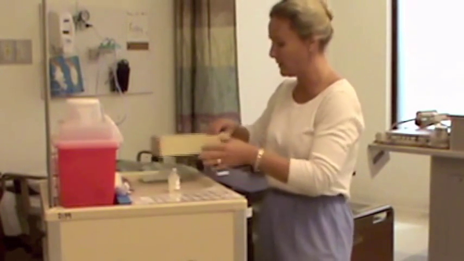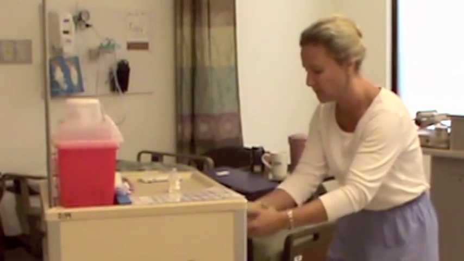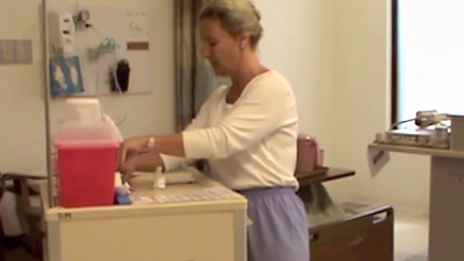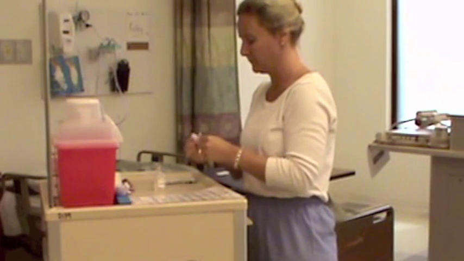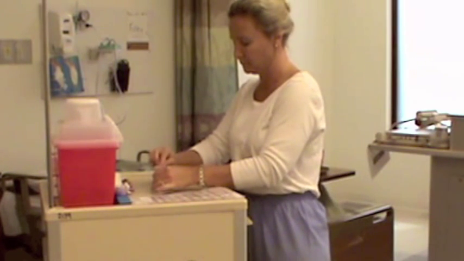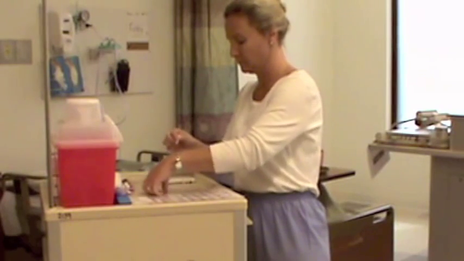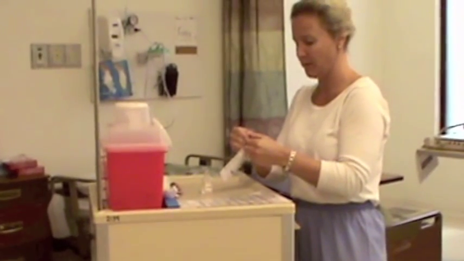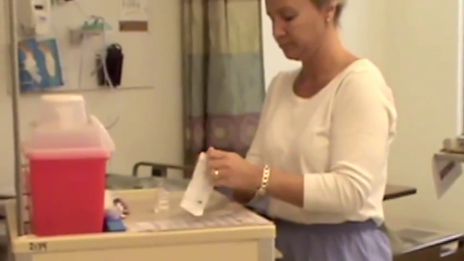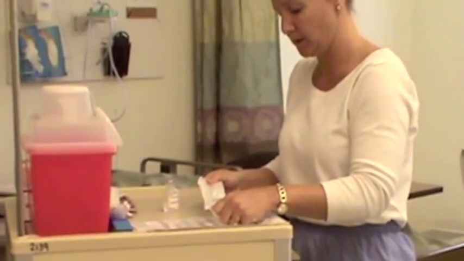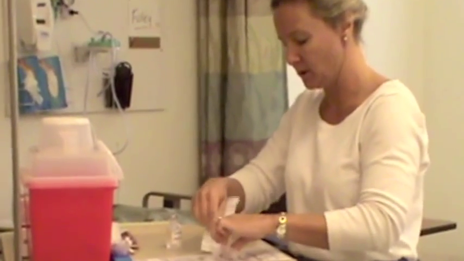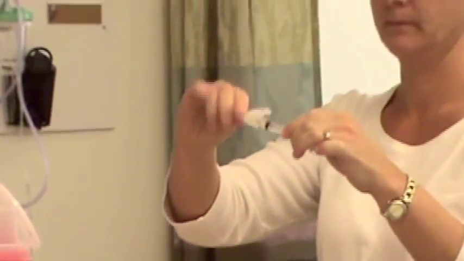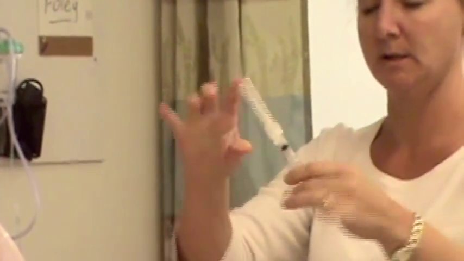Okay, so now I'm going to put my patient's drawer away. Just going to set it out of my way while I prepare. And I take my alcohol away, and I'm going to clean the top of the vial. And then I'm going to open my supplies and assemble my syringe and needle, keeping the hub sterile. Making sure it's nice and tight.